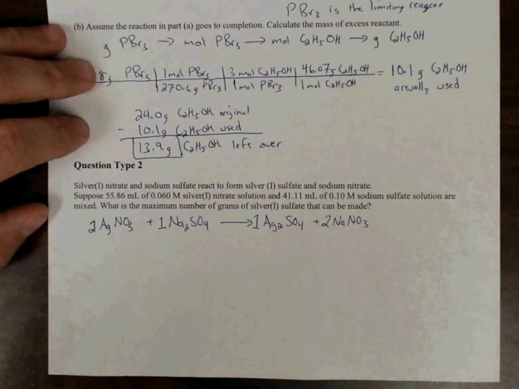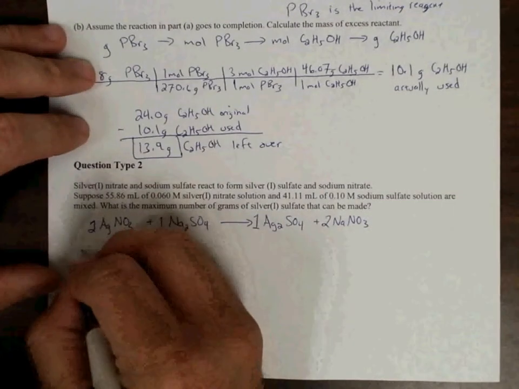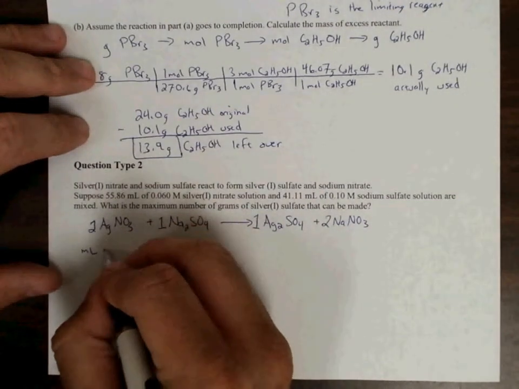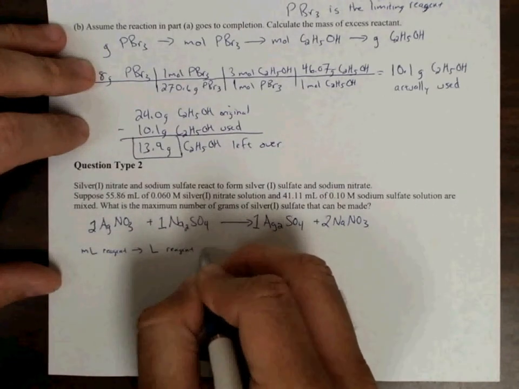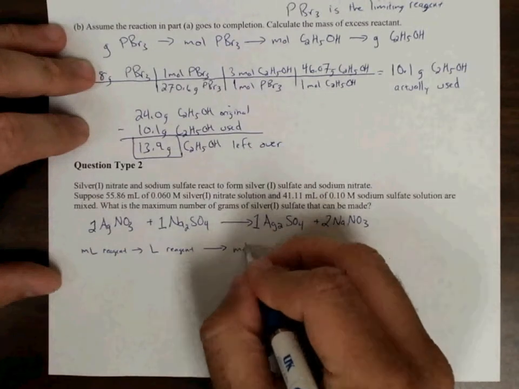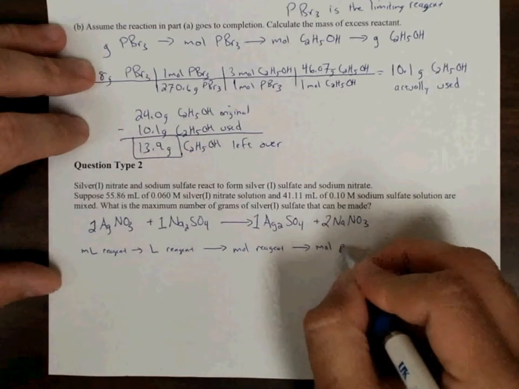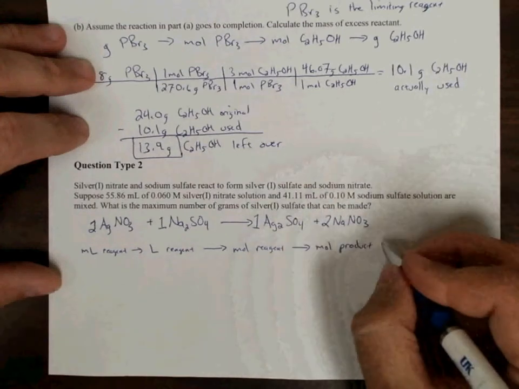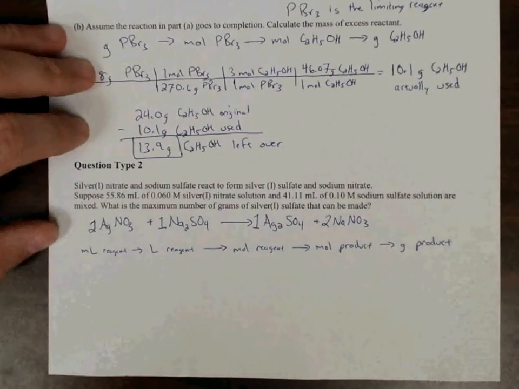Now comes the fun part. This particular question takes into account solution stoichiometry. So it's a little more complicated than what we've seen above in the type 1 questions. For solution stoichiometry, we have to take the milliliters of the reagent, convert that to liters of reagent, convert that to moles of reagent, convert that to moles of product using our balanced equation, and then convert that to mass of the product.